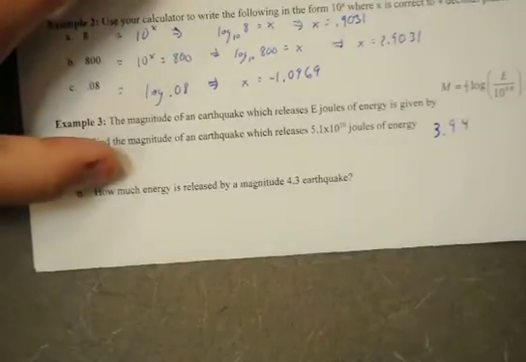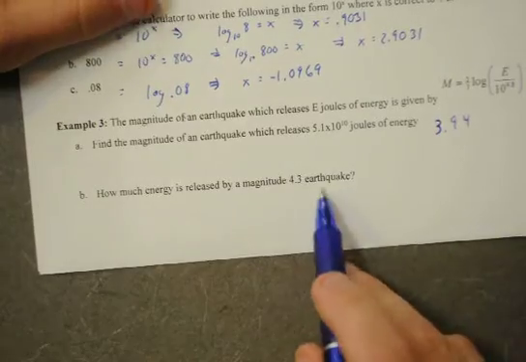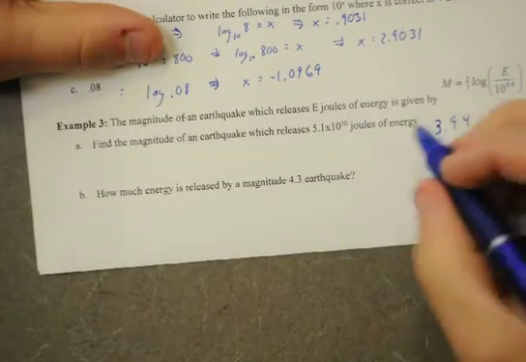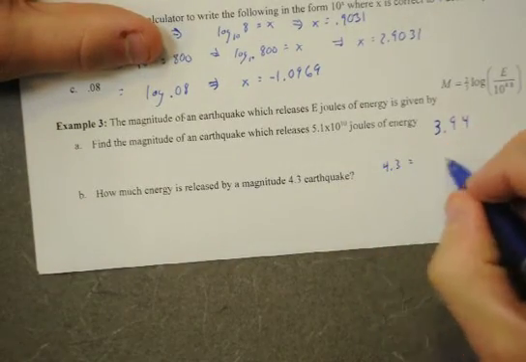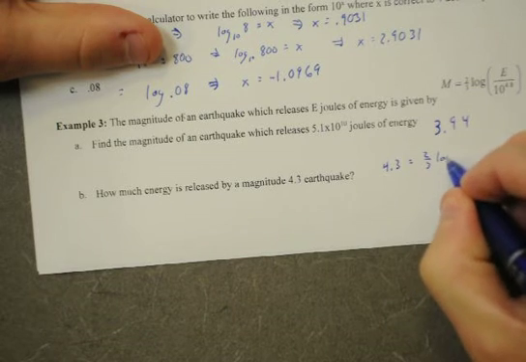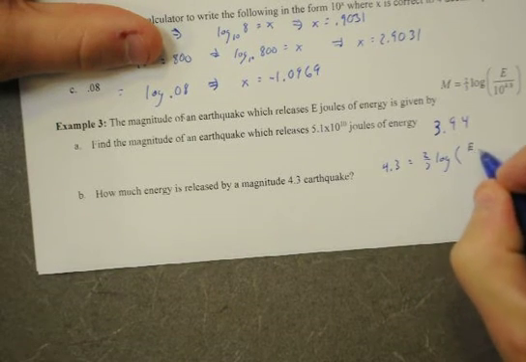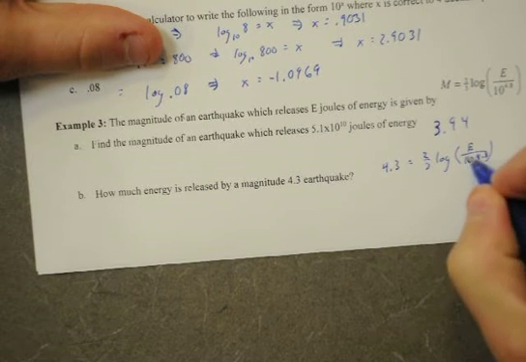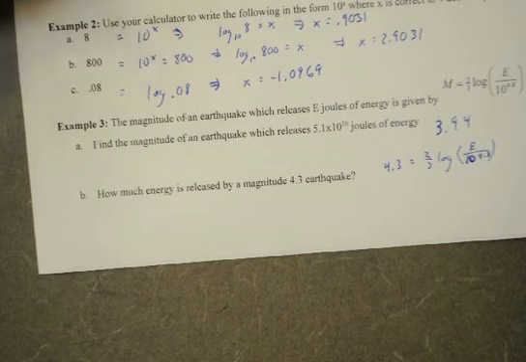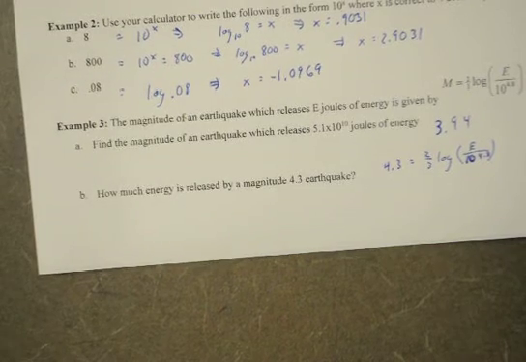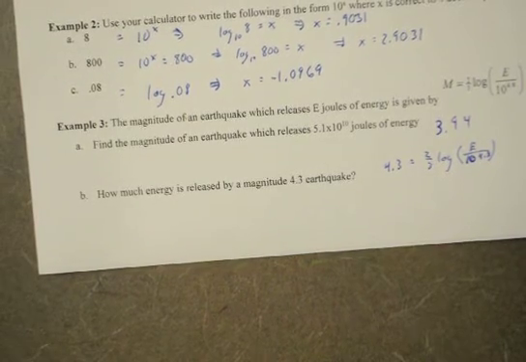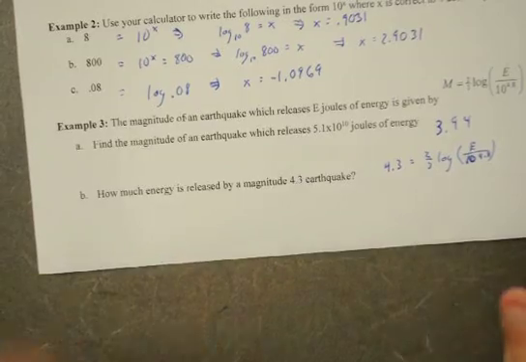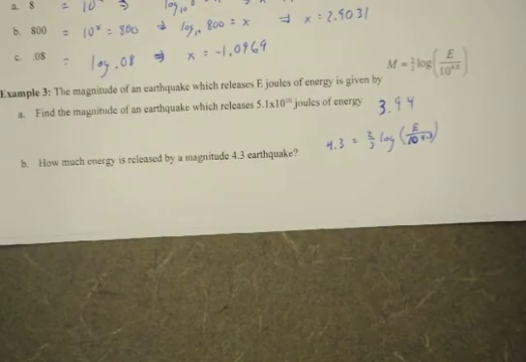Next, how much energy is released by a 4.3 magnitude earthquake? So this is where we're going to take 4.3 and solve for this. This is going to be tough for you. You have to remember back to your log laws from algebra class.